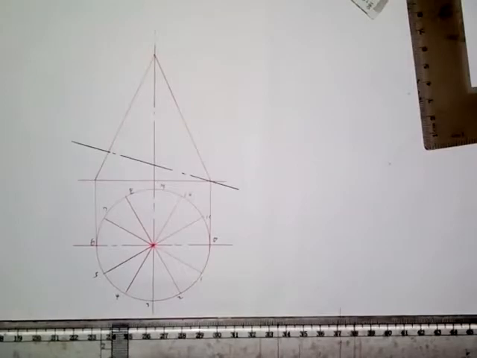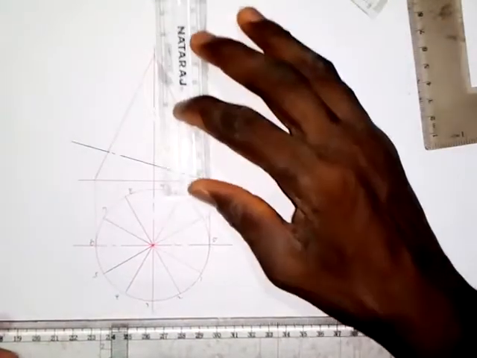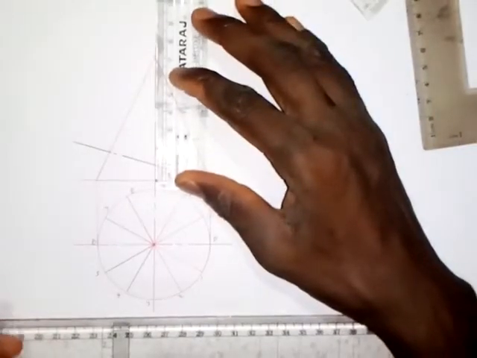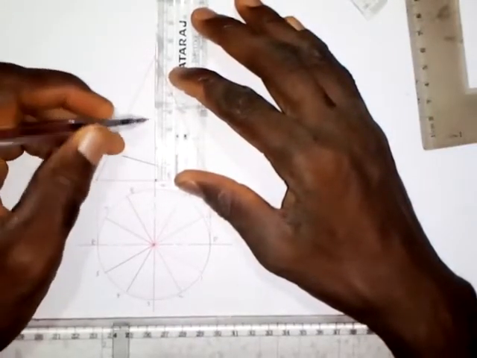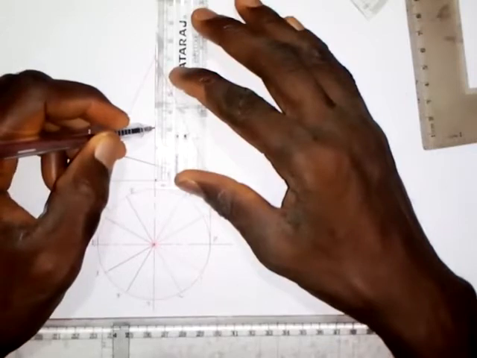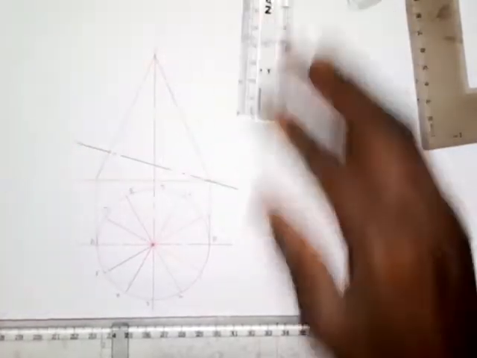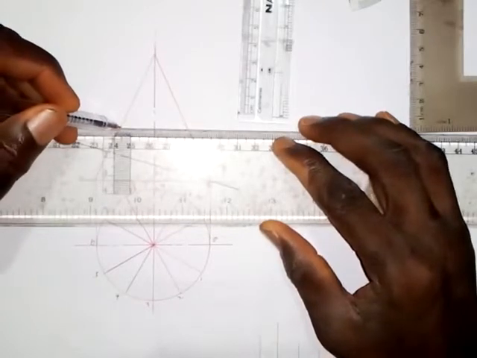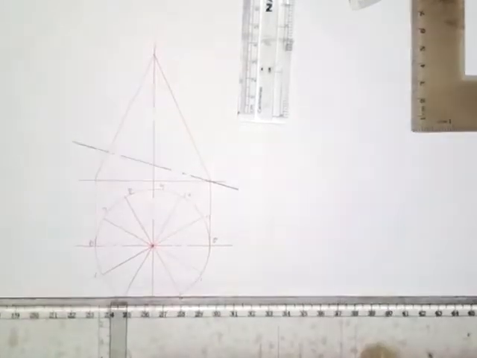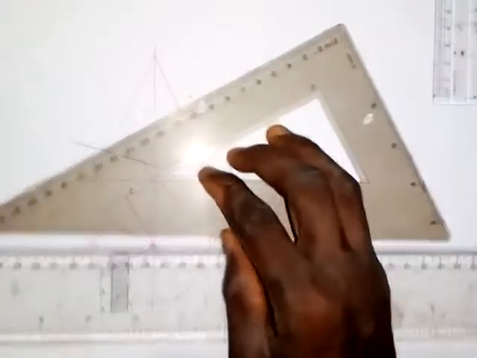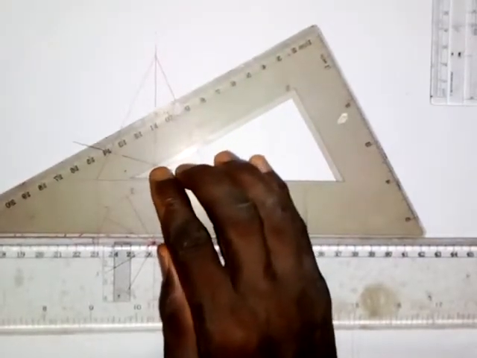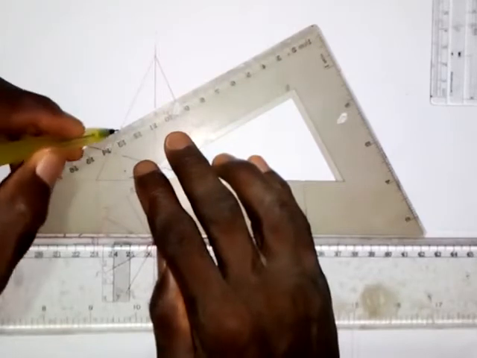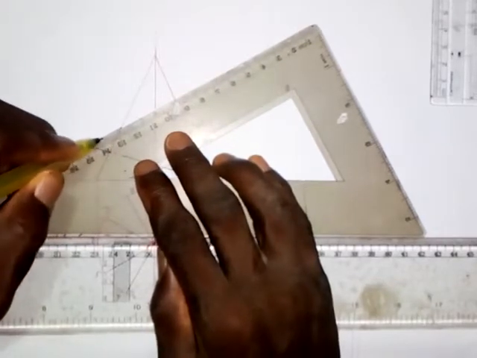RS. Then I will take a measurement of 30 millimeters from the base up, 30 millimeters from the base up here. So this is 30, and I will mark it here. Then I will take my 30 degree set square, place it at this point here, and draw cutting plane PQ.